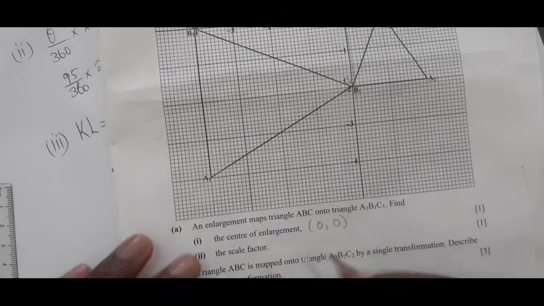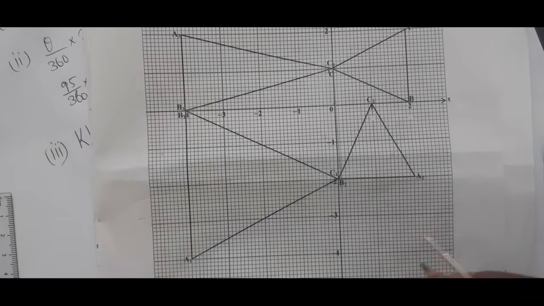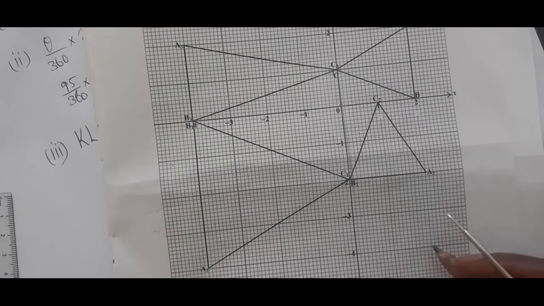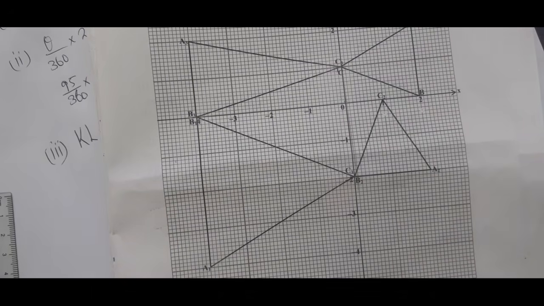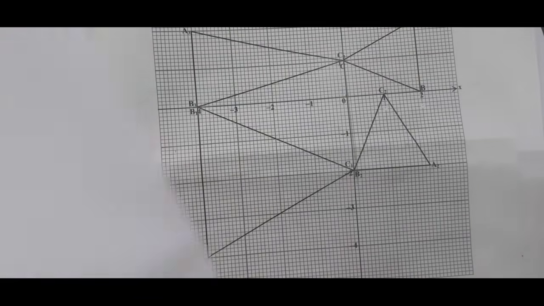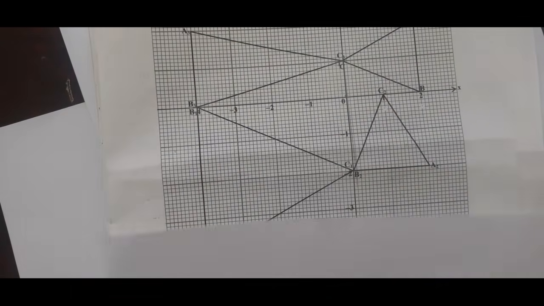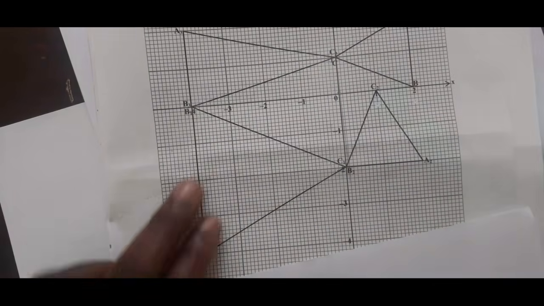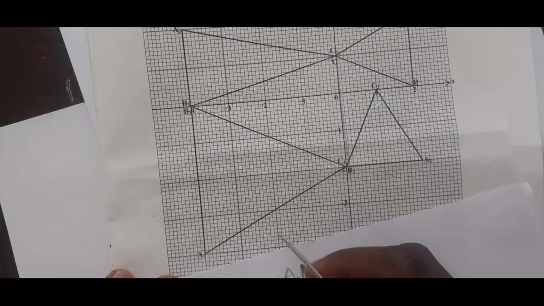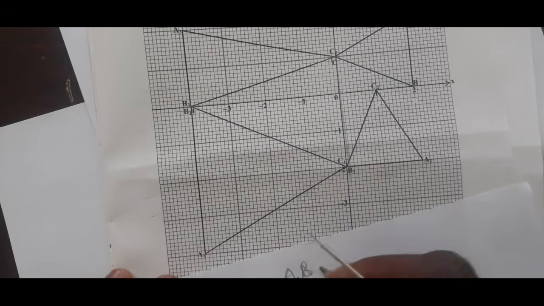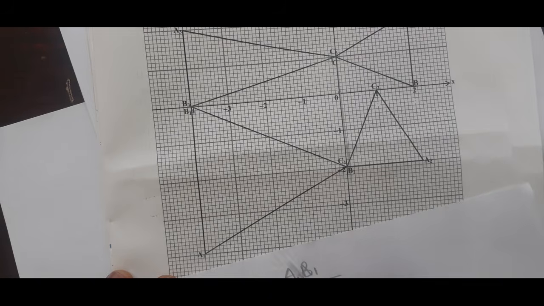Then the scale factor. Now, the scale factor, what are we supposed to do? We can even get this side here, you know the distance A1B1 divided by AB.